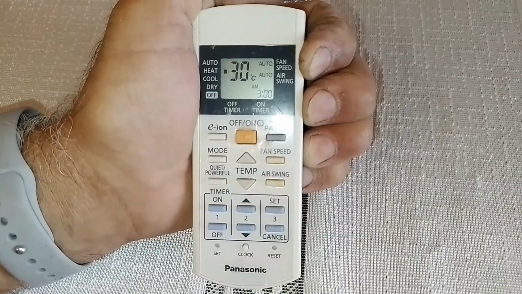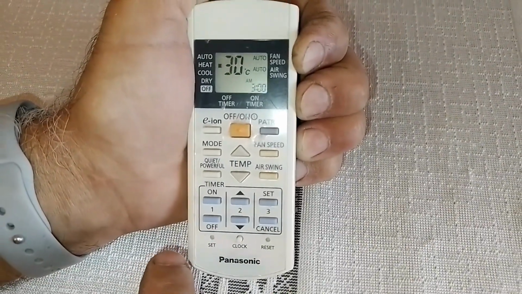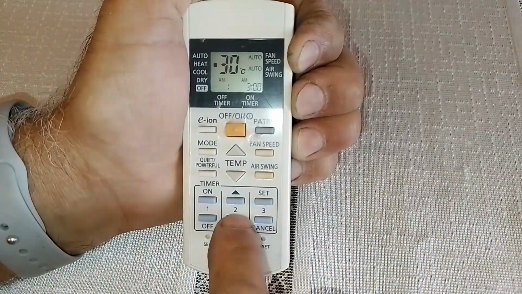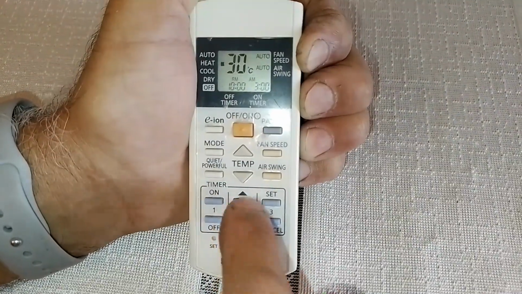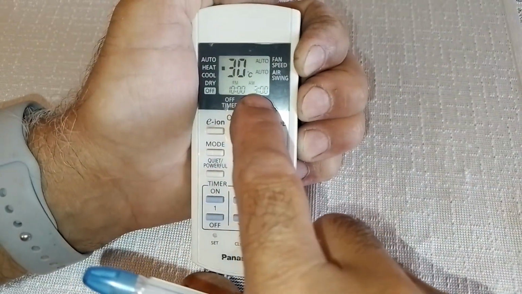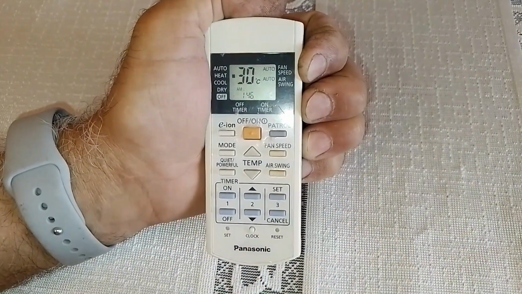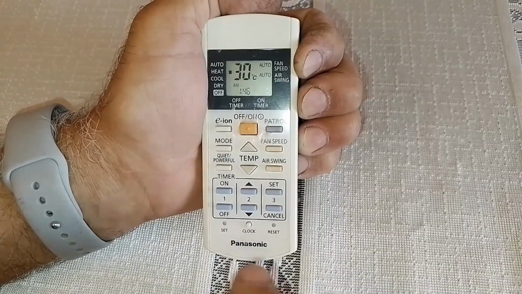If we want the air conditioner to turn off at 10 in the evening, then we press the timer off button and set it to 10 p.m. and press the set button. To exit the timer mode, we press the cancel button. We can return the air conditioner remote control to the factory setting with the help of the reset button.